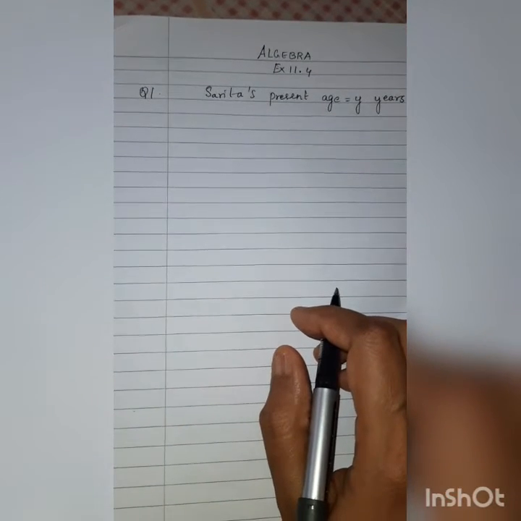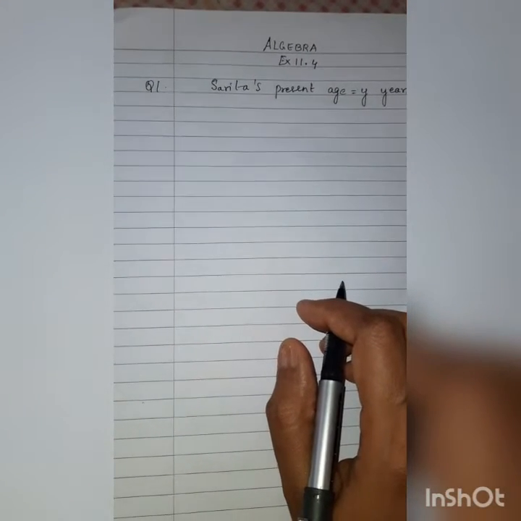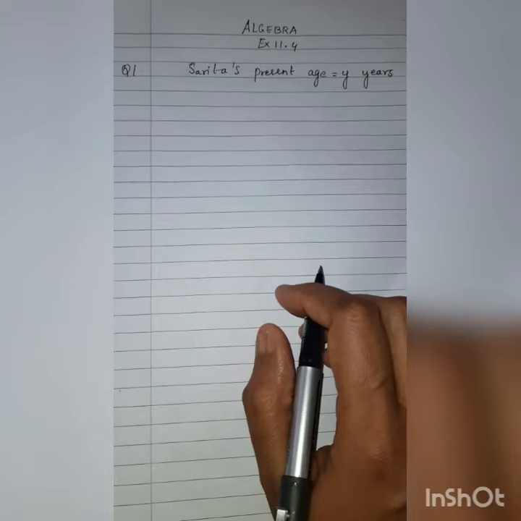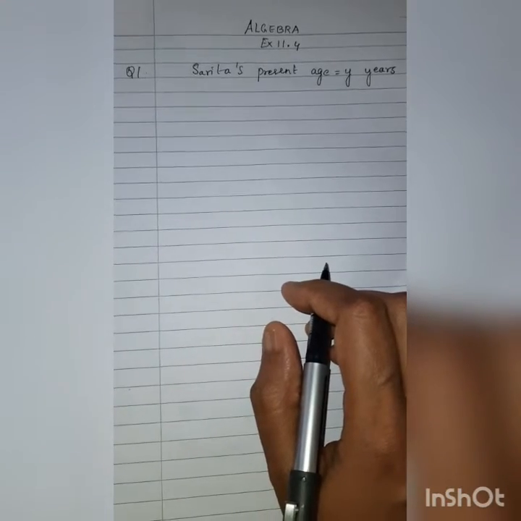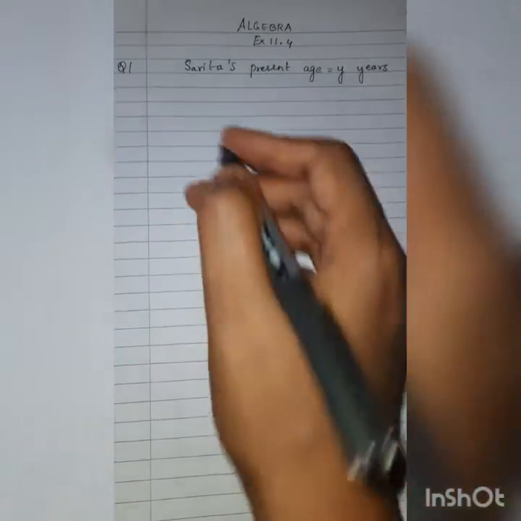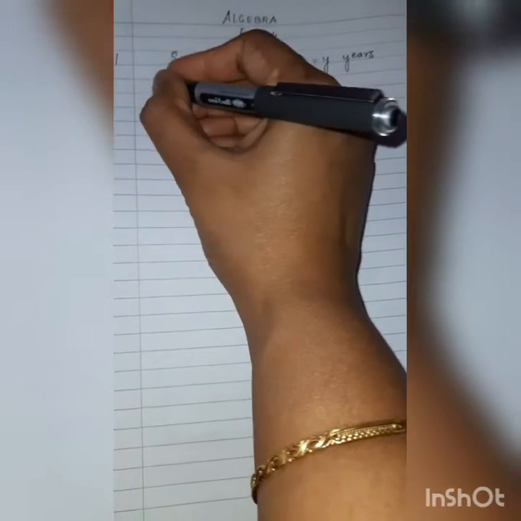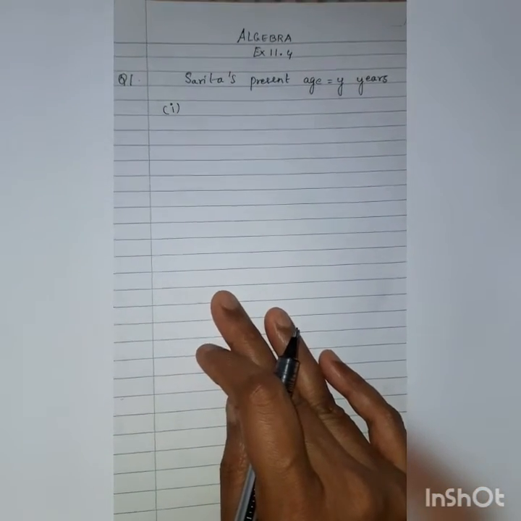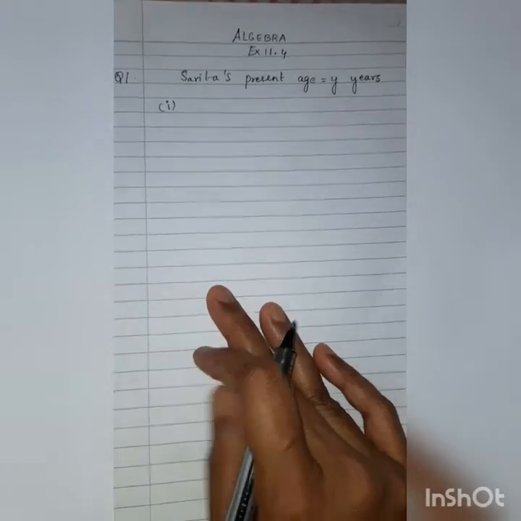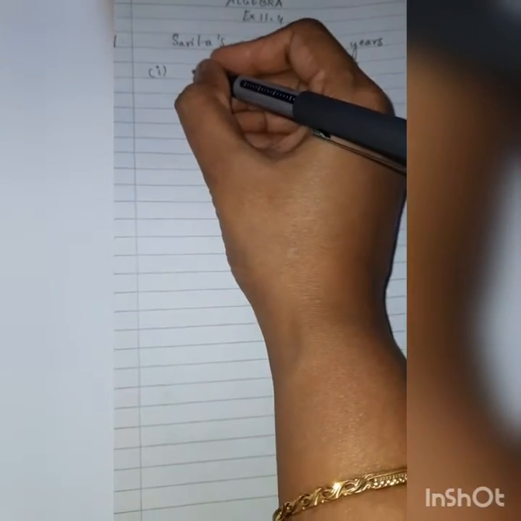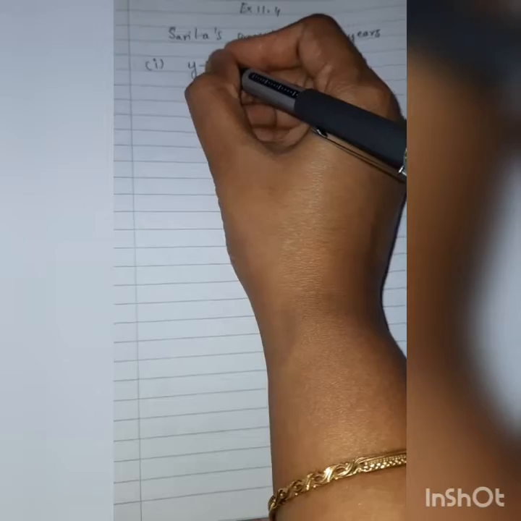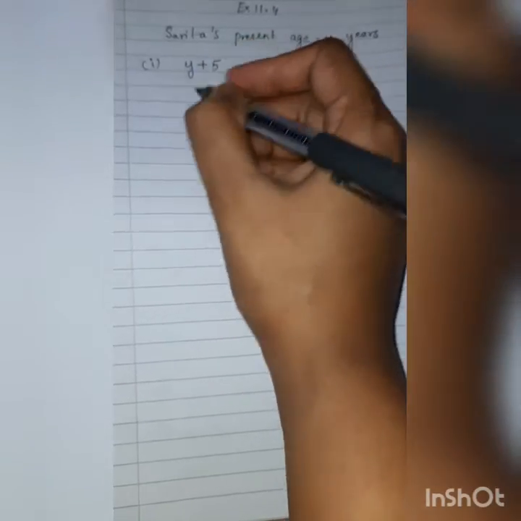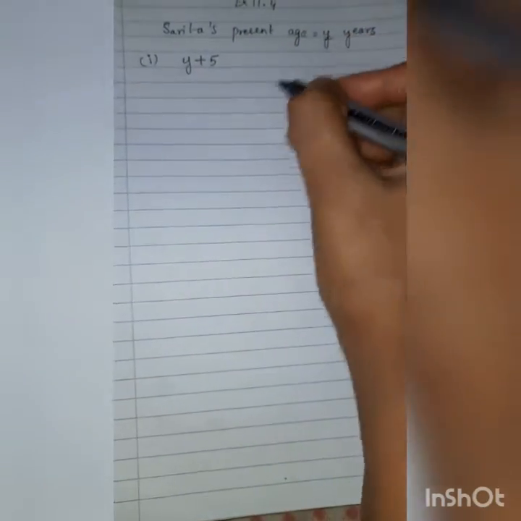Since we have seen algebraic expression writing in one of my previous videos, we can refer to that before understanding this exercise. So the first question is, what will be her age 5 years from now? That's going to be y plus 5. Why? Because the current age is given as y.